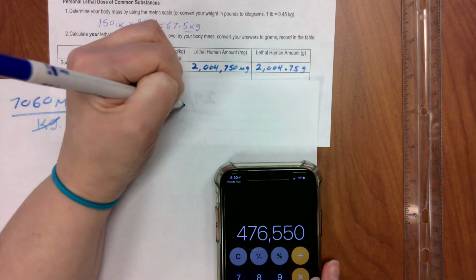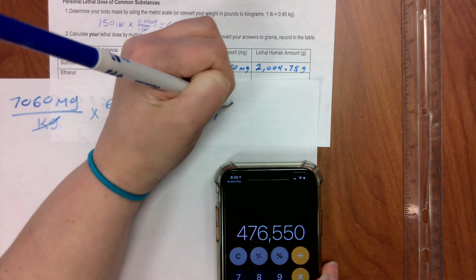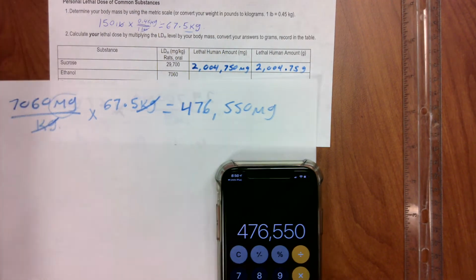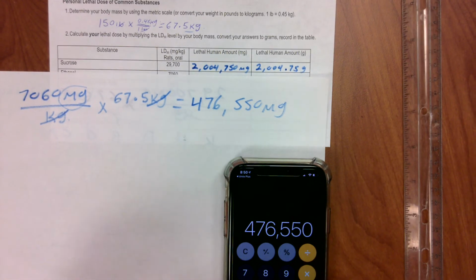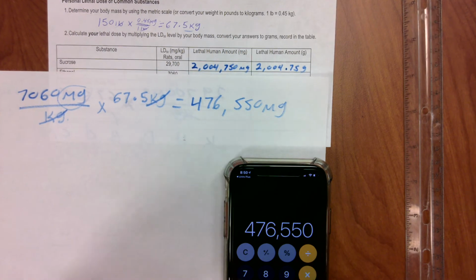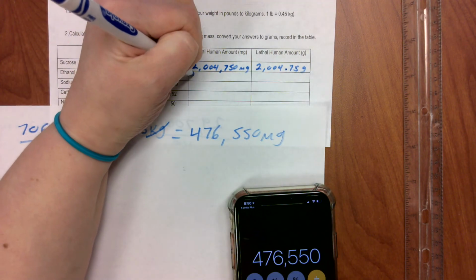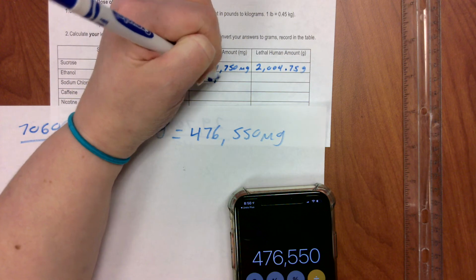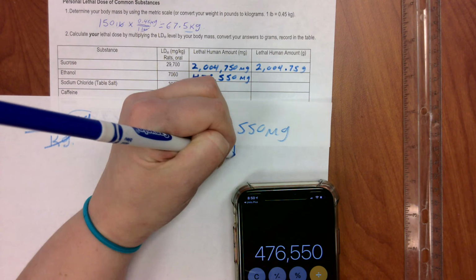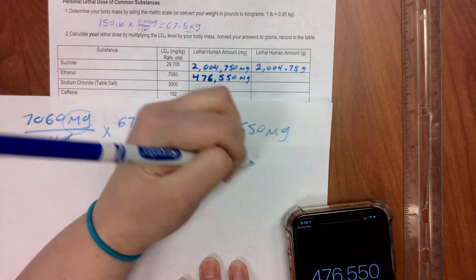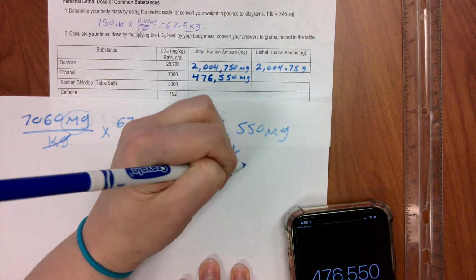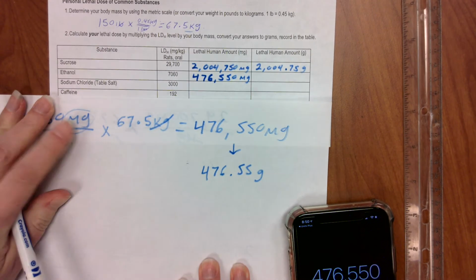And so that would be 476,550 milligrams. Then you just convert that into grams by going over 3 times. So that'd be 476.55 grams.